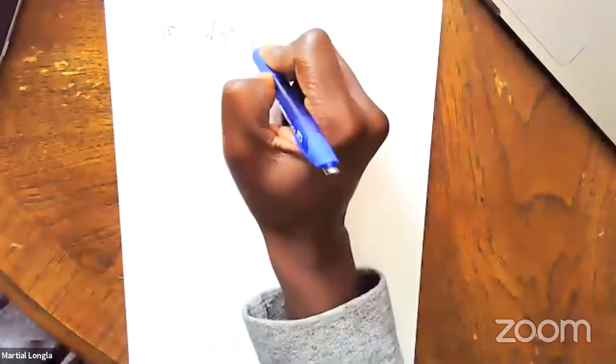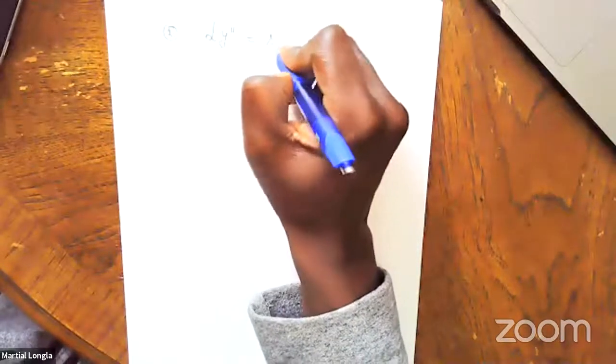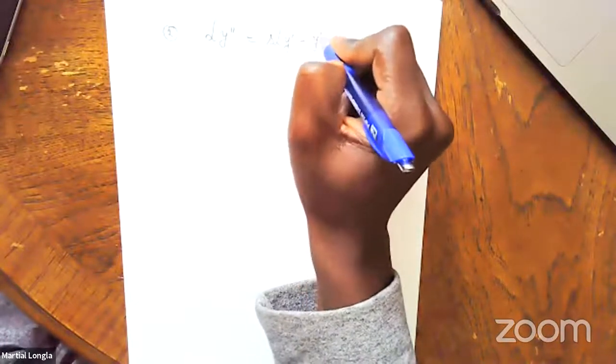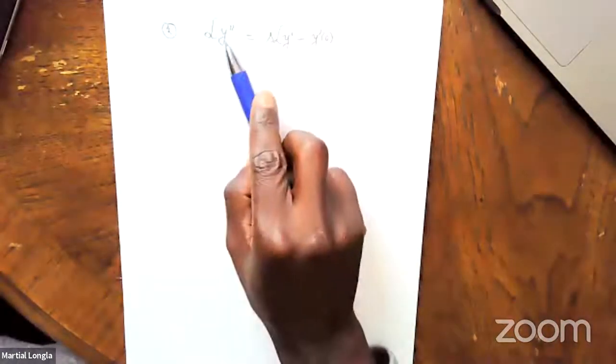We would say it is s times the Laplace transform of the first derivative minus the value of the first derivative at 0. That is because the second derivative is the derivative of the first derivative.